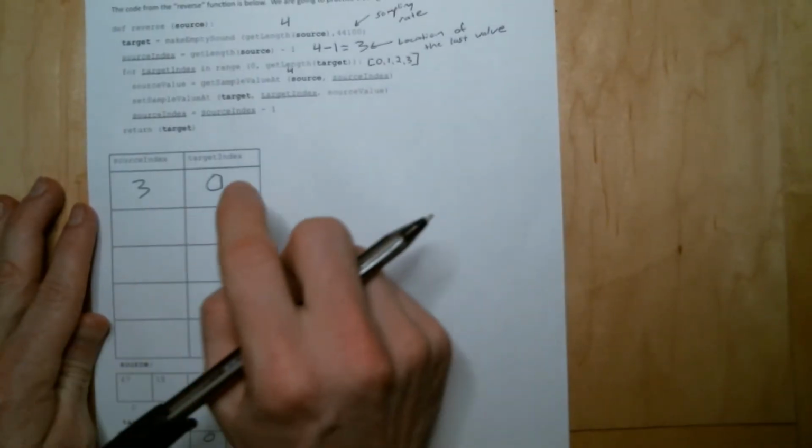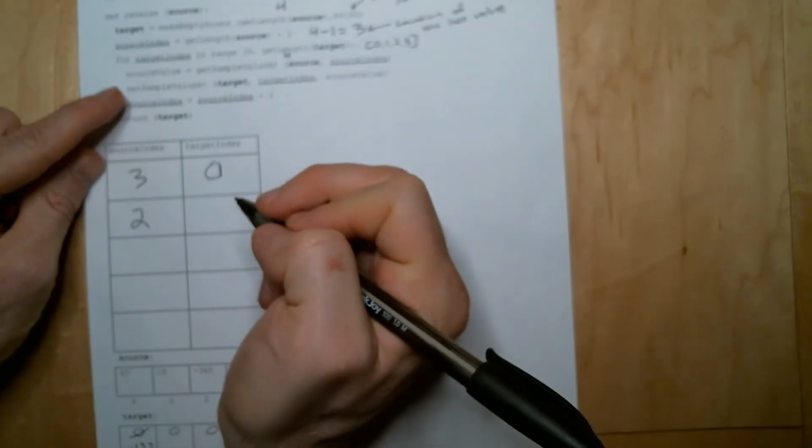All right. So effectively what we're doing is we're taking this negative 123 and we're putting it down here in spot 0. Then we subtract 1 from our source index. So our source index is going to go from a 3 to a 2. And then we go back to the top of our loop.